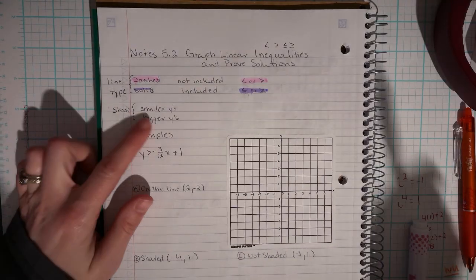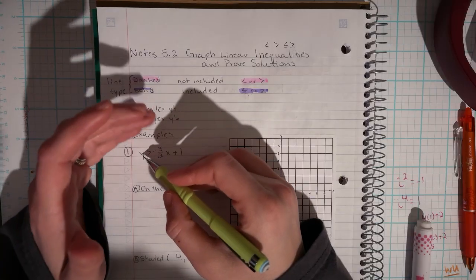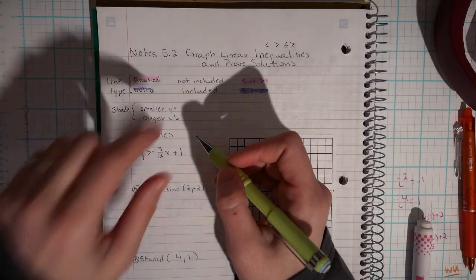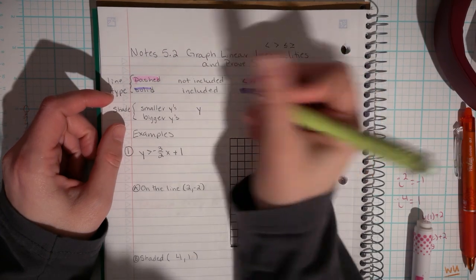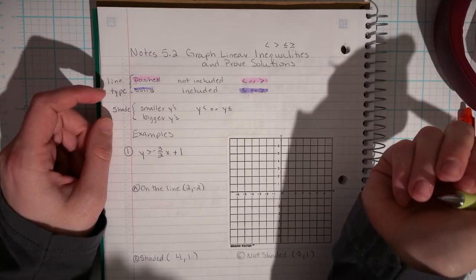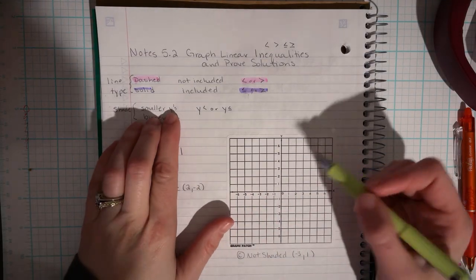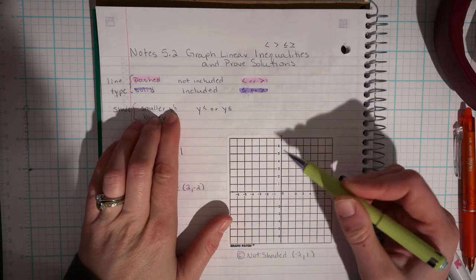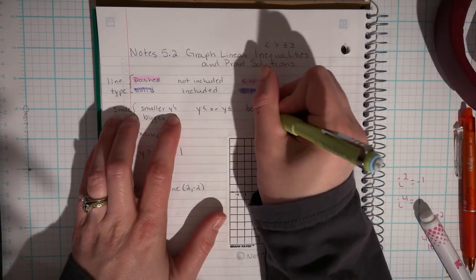Okay, so with that being said, when we shade, we're focused on the y's, because slope-intercept form starts with y. So when you have it written out with an inequality, a smaller y is when the mouth faces away from it, okay? And on an x and y axis, if we're looking for smaller y's, we look below at the bottom here, okay? So that means when we shade, if it's a smaller y, we're going to shade below.